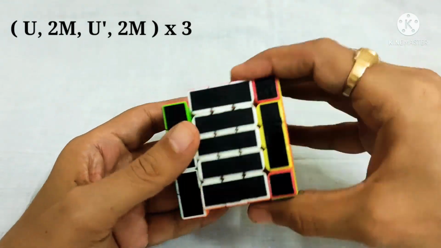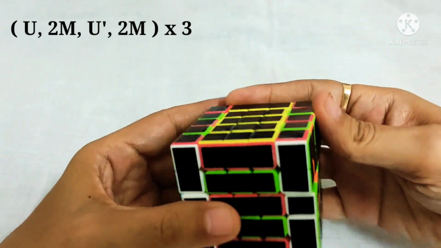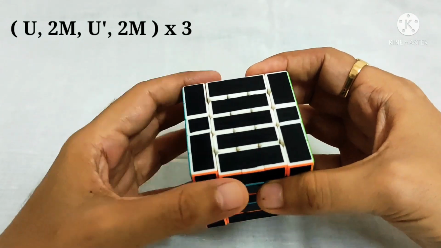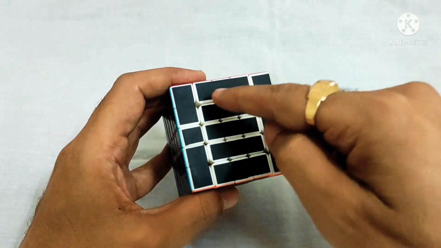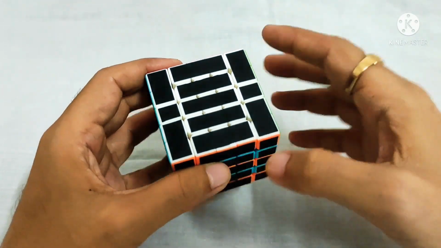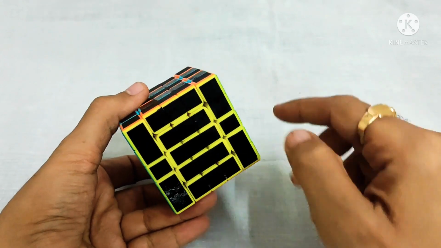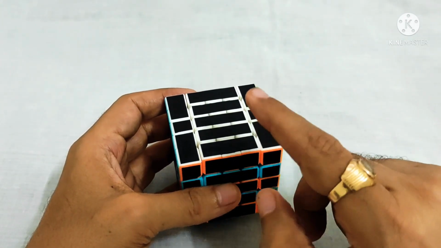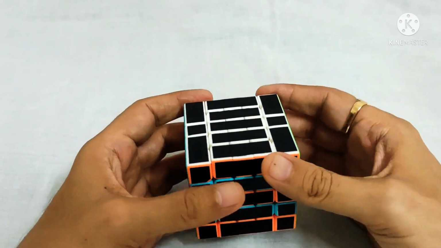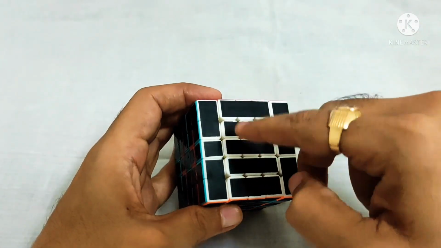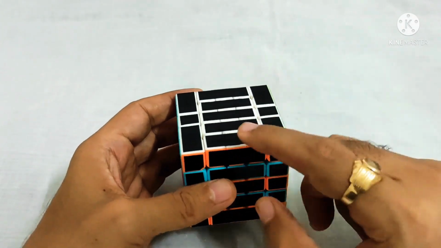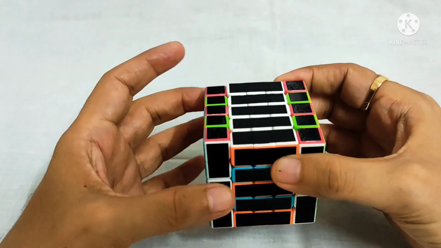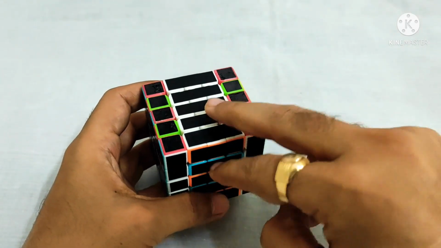again U 2M, U' 2M, and now you can see it is rotated 90 degrees, and now all layers are aligned in top and bottom. So we have to do it thrice. So U 2M, U' 2M three times, and this whole center will rotate 90 degrees. This is one algorithm.